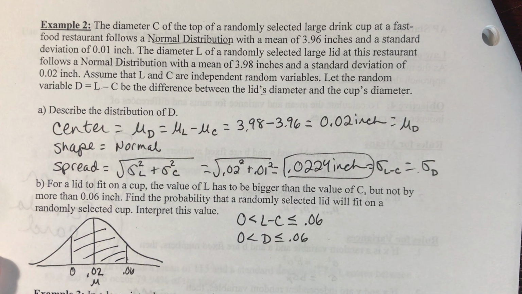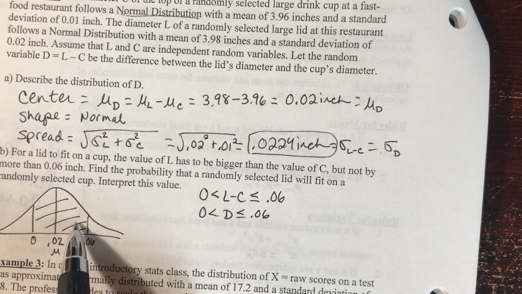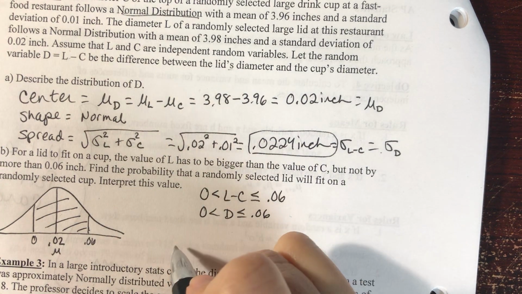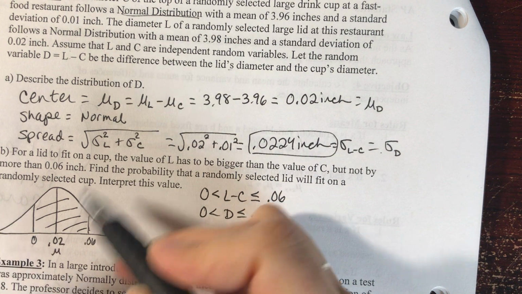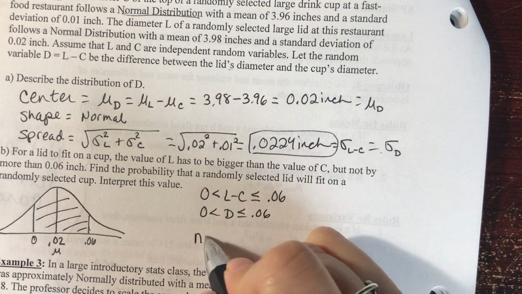And it's been a while since we've worked with norm CDF, but I'm going to use norm CDF to find the area under this curve. I could also use the z-score formula twice: find the z-score for here, find the z-score for here, look them up, subtract your areas, and come back. But instead, I'm going to do norm CDF.